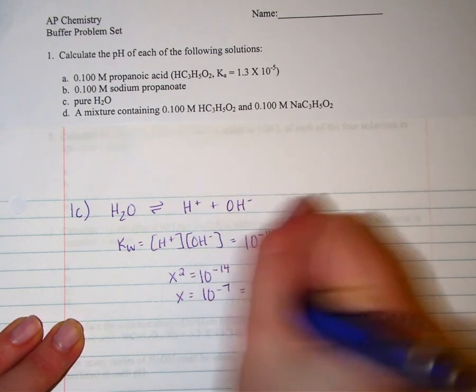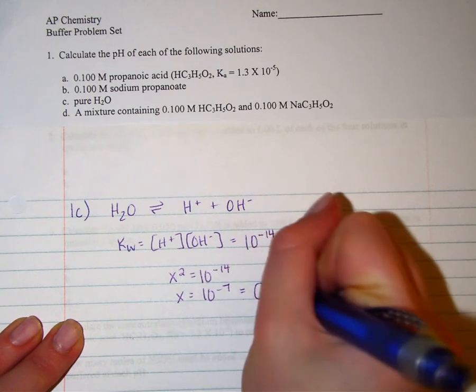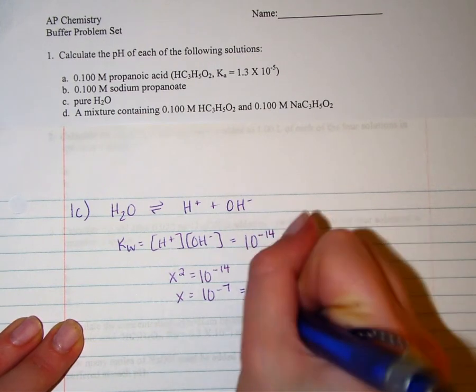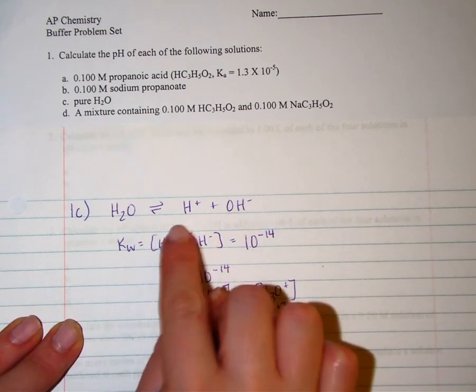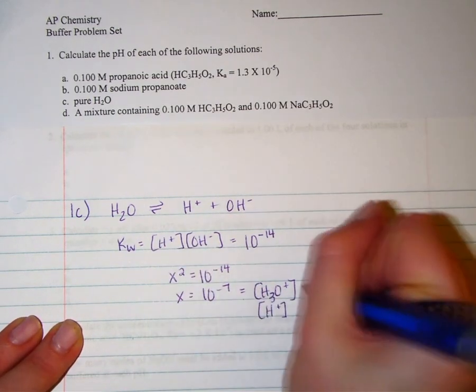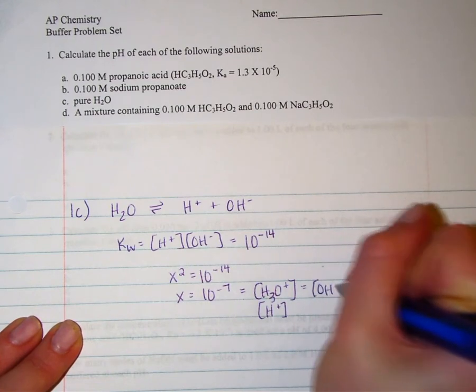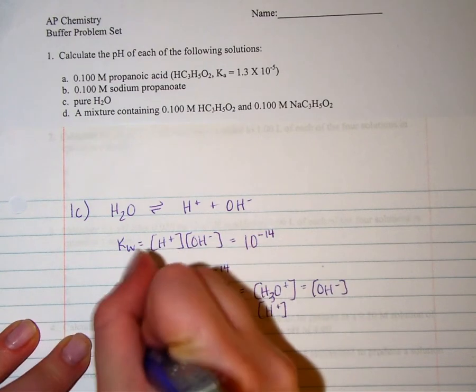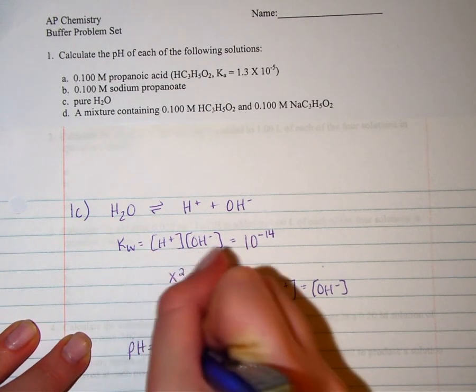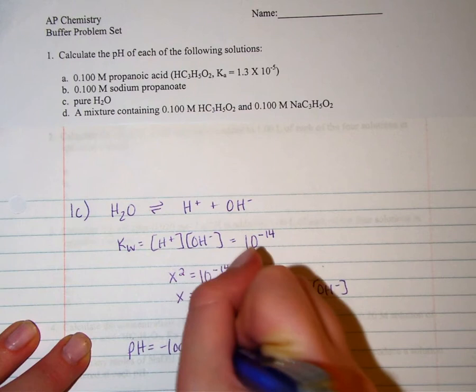What that means is both H3O plus, or H plus in this case, it really means the same thing. If you had done 2 waters, you would have dissociated into H3O plus and OH minus. It means the same thing. H plus equals OH minus, and they both equal 10 to the negative 7. So pH is simply negative log of the H plus concentration.